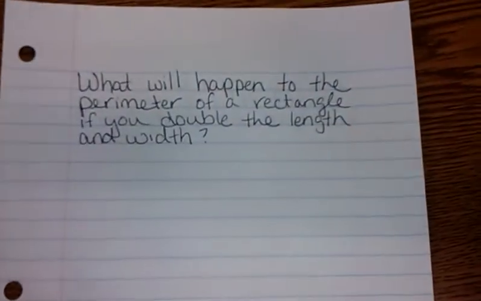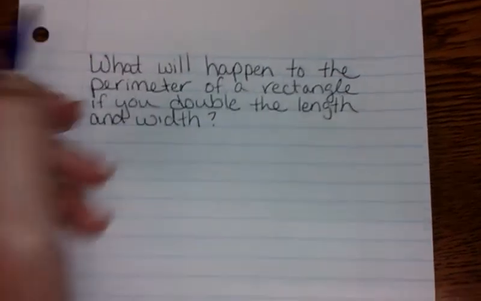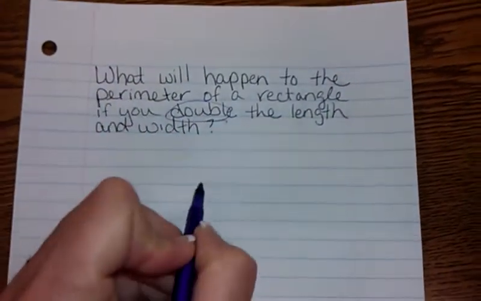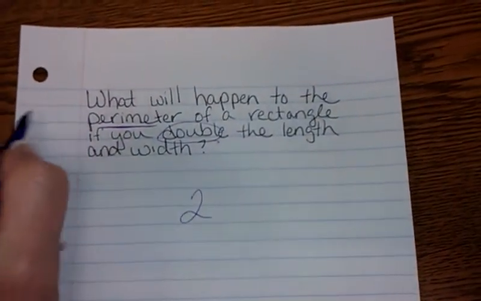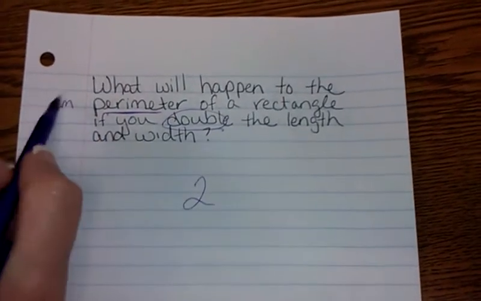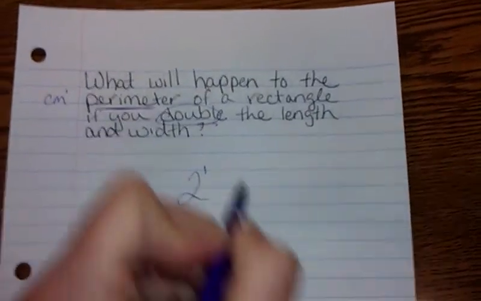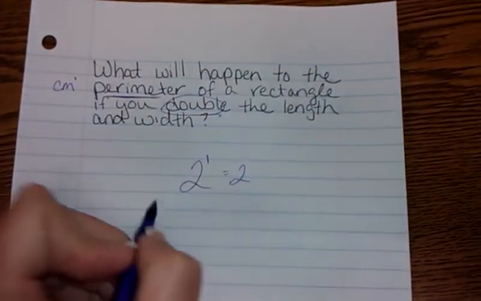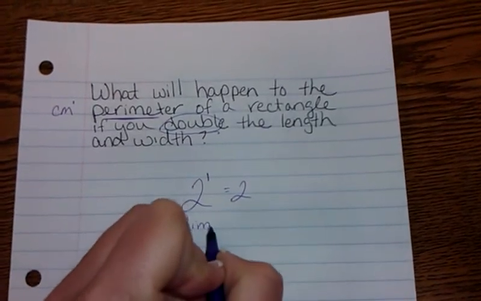Now this next one says, what would happen to the perimeter of a rectangle when you double the length and width? Well, double again. Perimeter, well, think about it. When you do perimeter, it's just like centimeters, inches. There's no exponent other than a 1. So it would be to the first power, which would just leave it as 2. So it would be 2 times as big.